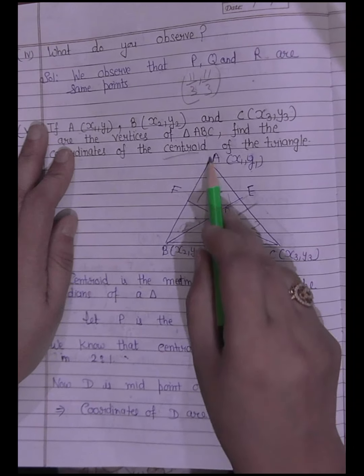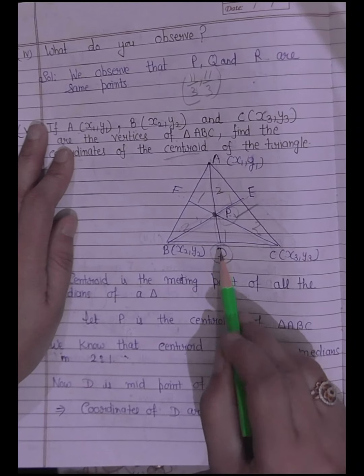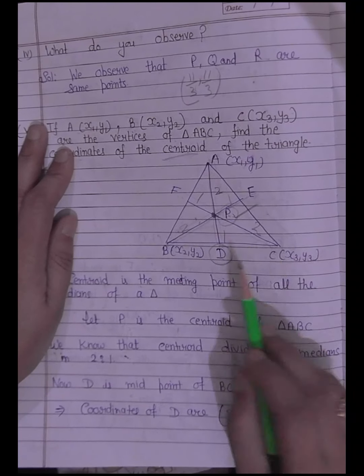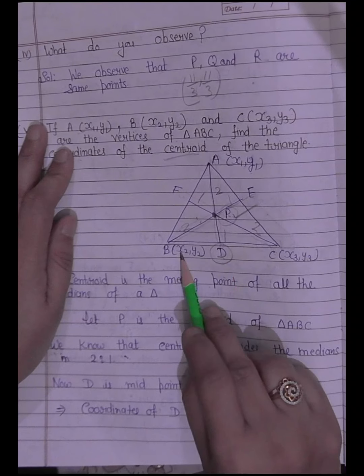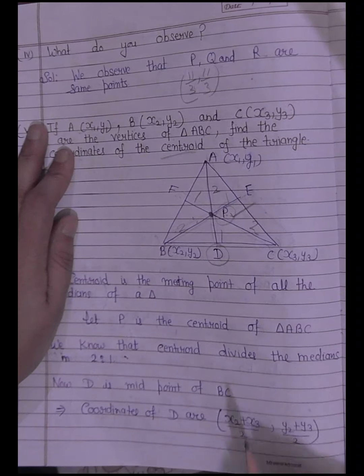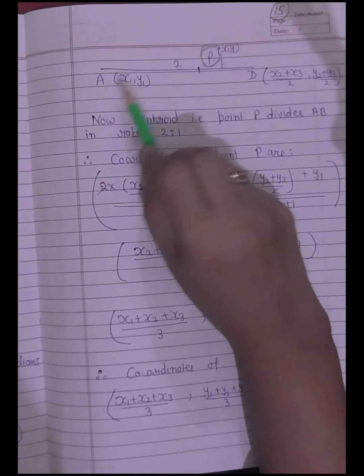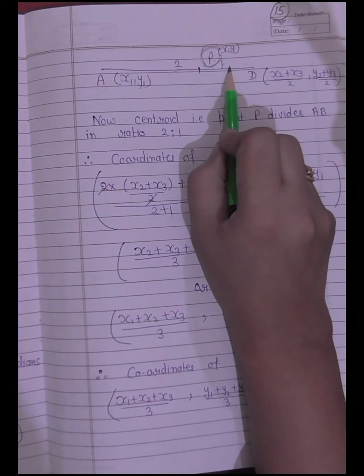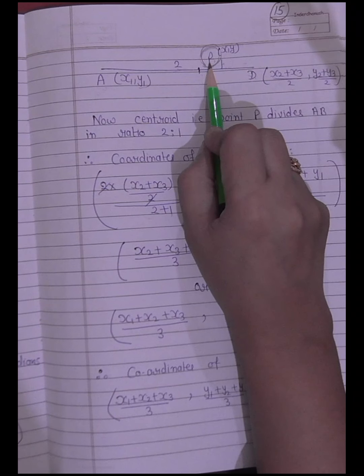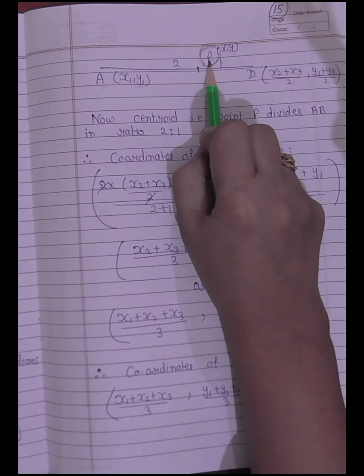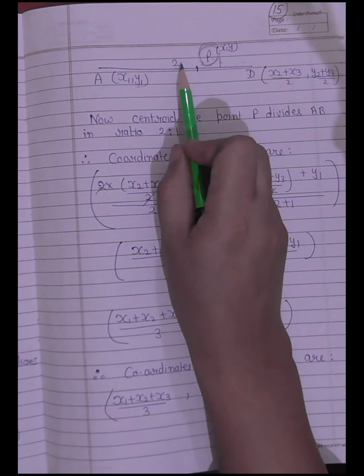See here, because of the median, this point D is the midpoint of BC. So the coordinates of D are (x2 plus x3) by 2 and (y2 plus y3) by 2. Now P is dividing AD in 2:1. So we can easily find the coordinates of point P using the section formula.